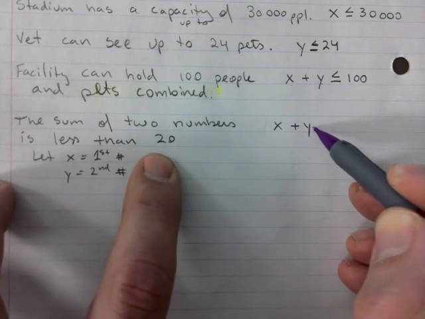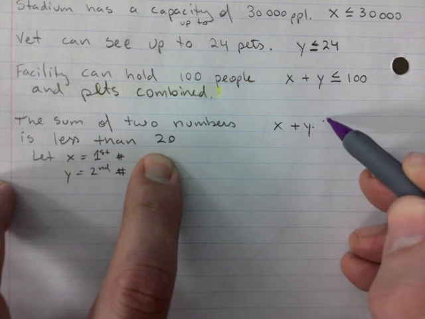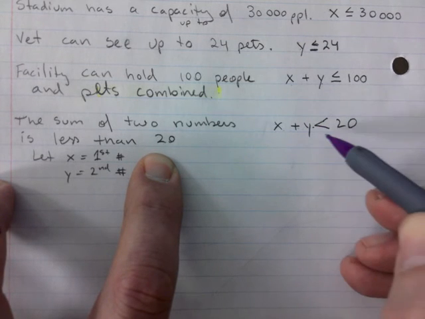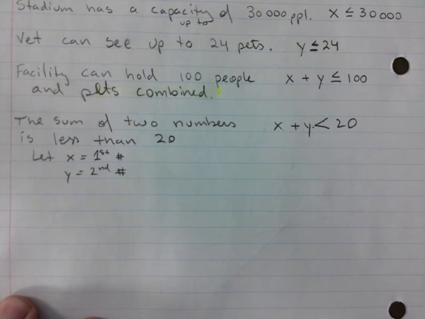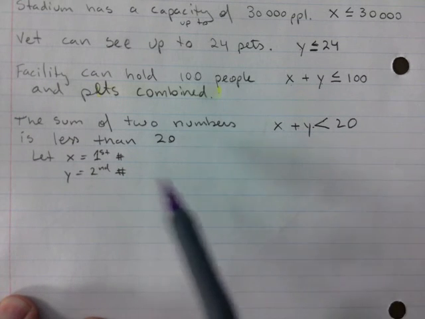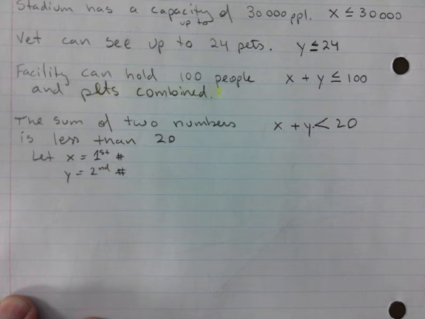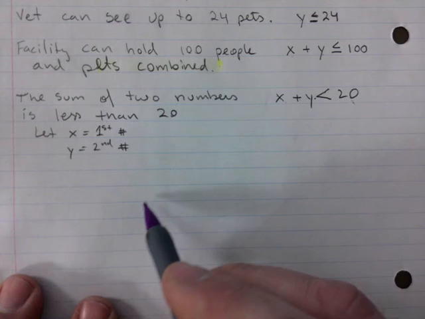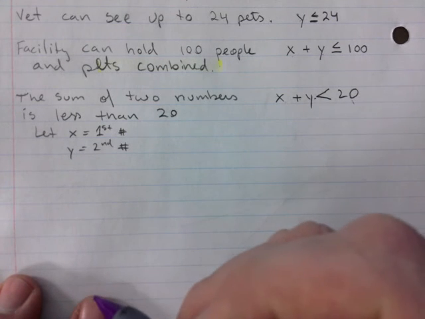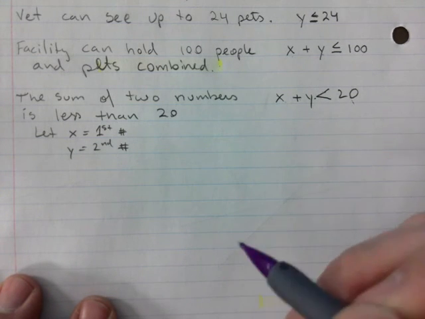So the sum of two numbers is less than 20. It is very specific here. It's saying this sum is less than 20. There's no equal to. It has to be less than 20. So there's a restriction. You can add a bunch of numbers. You can pick 2 and 3, 4 and 5, but it has to be less than 20. Okay. I think I'll leave it at that for examples here.